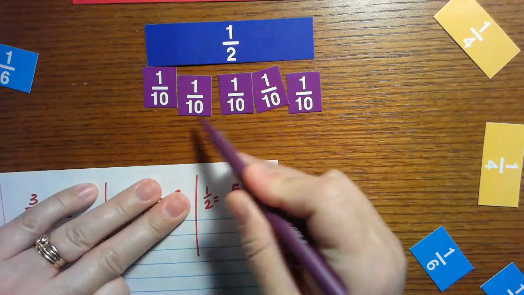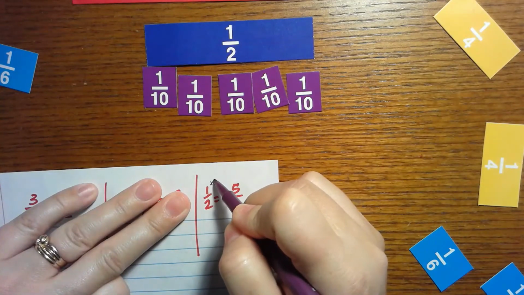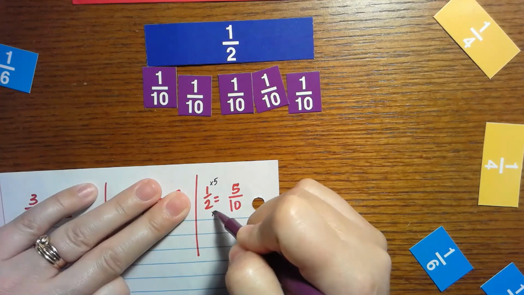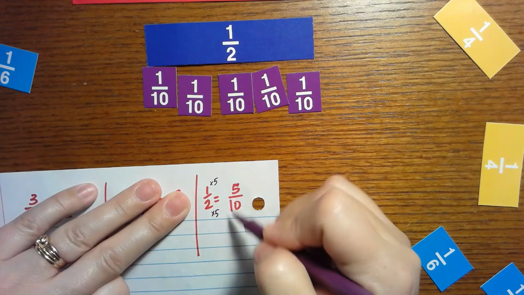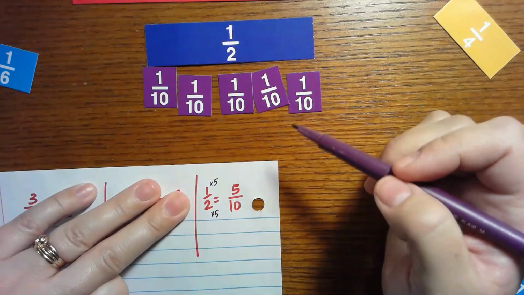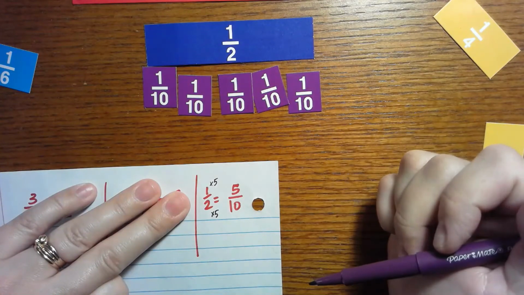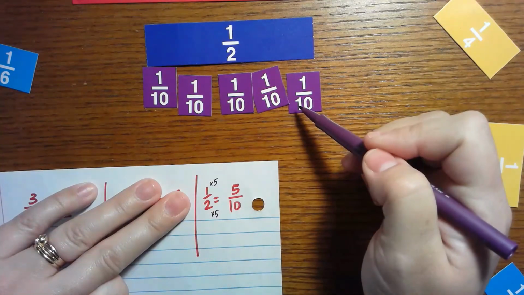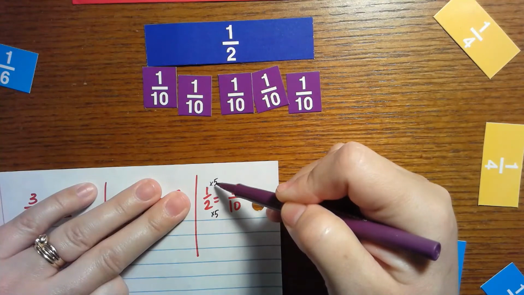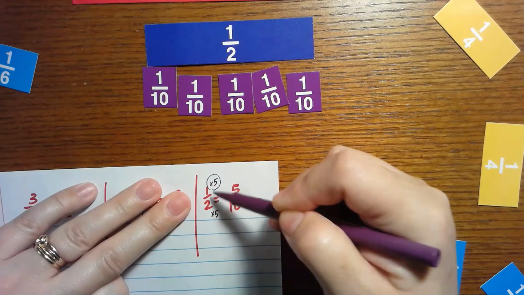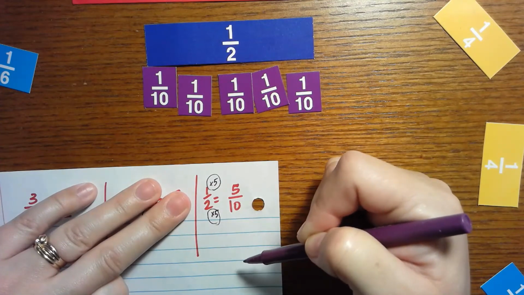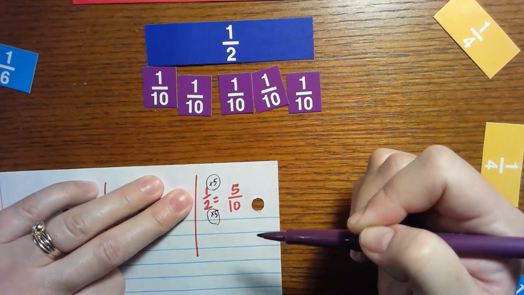It was 5 groups of a 1/10 that were needed to build that equivalent fraction. So we had groups of 1/10ths. And I wanted you to see how this all of a sudden becomes multiplication when we're thinking about our fractions.